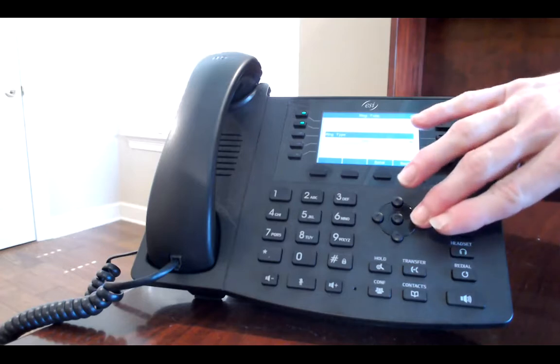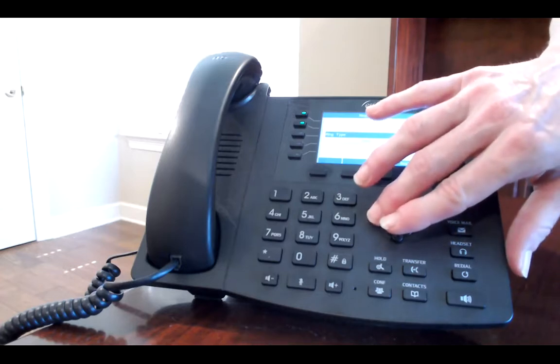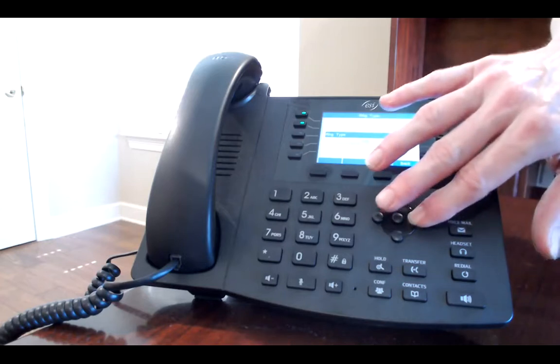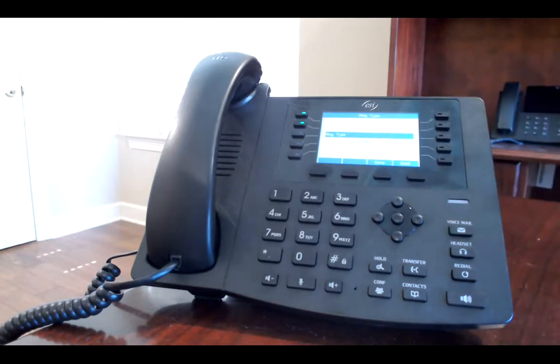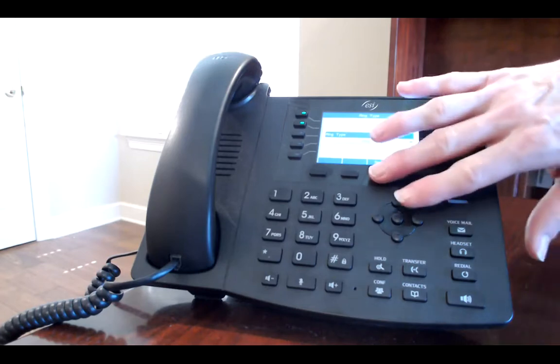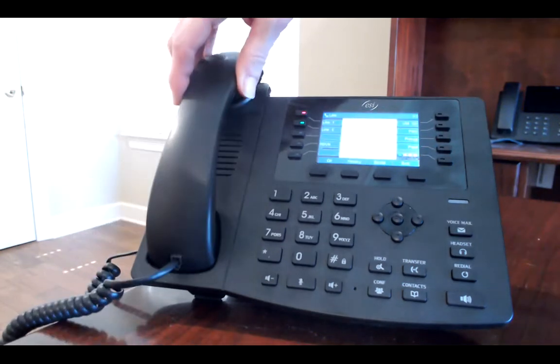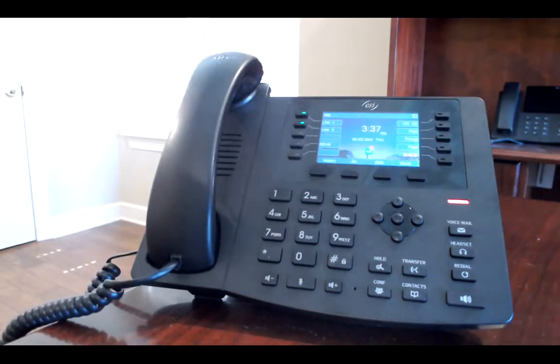And then I can use my arrows to select the sound that I like the best for my phone that maybe will differentiate calls from calls to my neighbor's phone. Then press save when I've chosen the one that I like. And that's how to select a ringtone. I just pick up and hang up the handset to return to the main view.